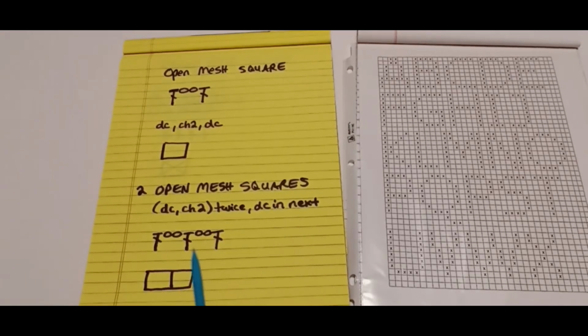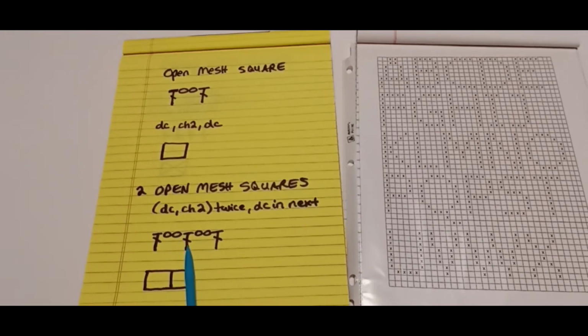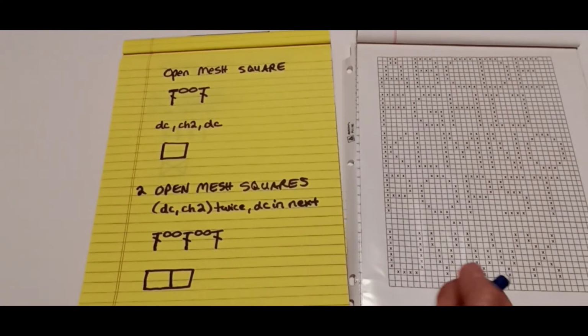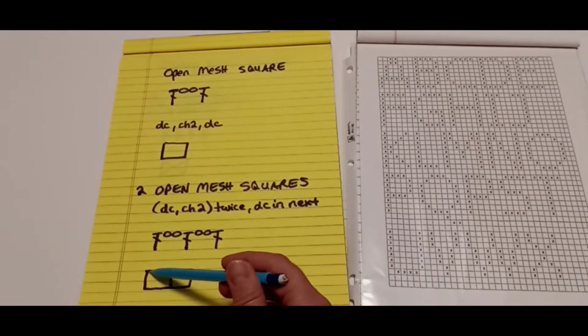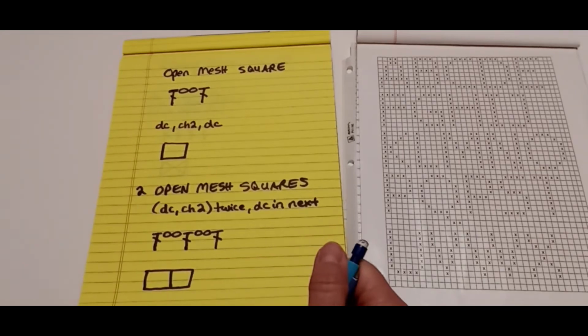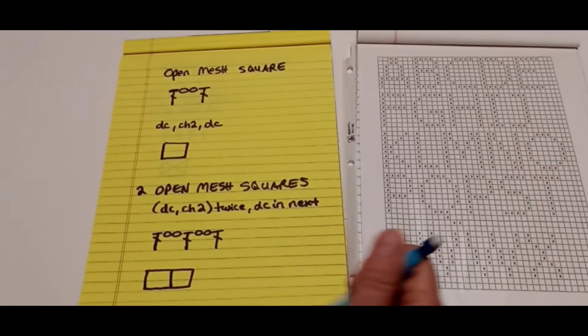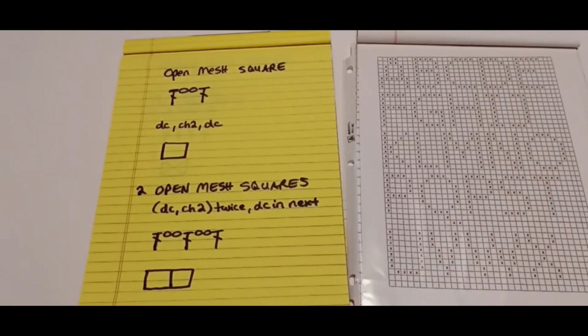So this is how it graphs using chart symbols. Double, chain 2, double, chain 2, double. But on the graph paper, it's just simply going to be 2 open squares. See how much easier it is just to use the graph paper when your vertical lines represent the double crochet and the horizontal lines are going to equal your chain stitches.